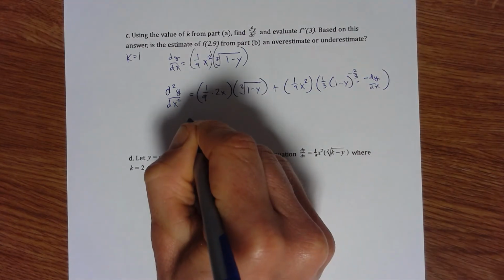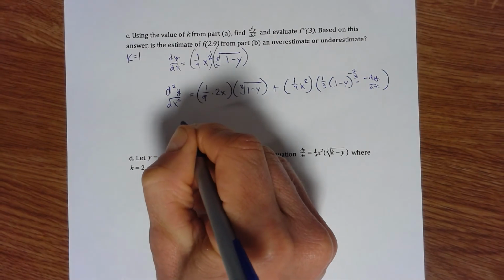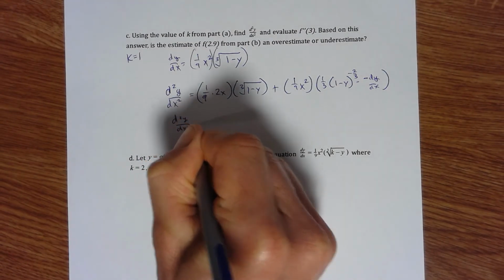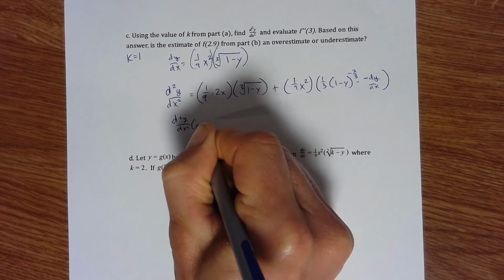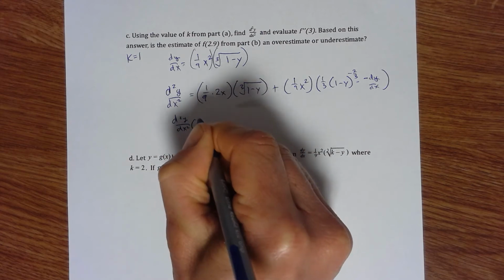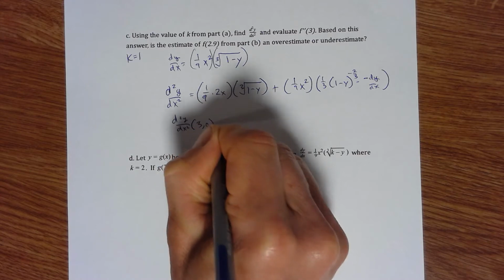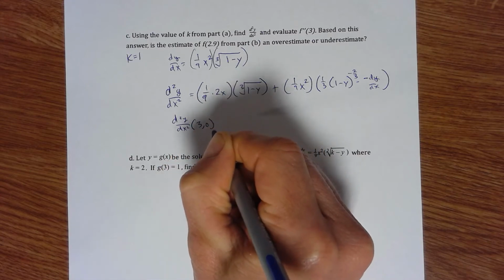Okay, so we need to evaluate at, so d squared y dx squared, put a little parentheses after it because we're going to evaluate at (3, 0) to get a value for the second derivative at that point.